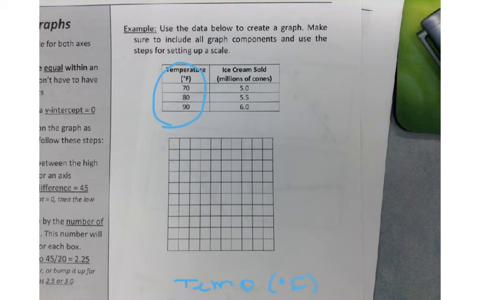And then we're going to put ice cream sold on the dependent axis, because depending on temperature, the ice cream sold will change. Ice cream, and then millions of cones. Once again, you should write it all out, but I'm just using a stylus, so it's a little bit more difficult.